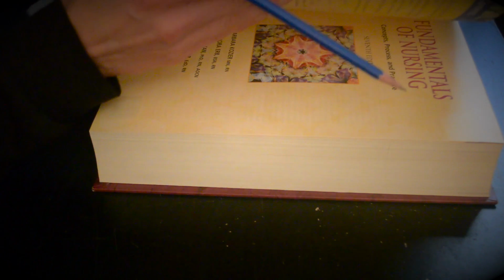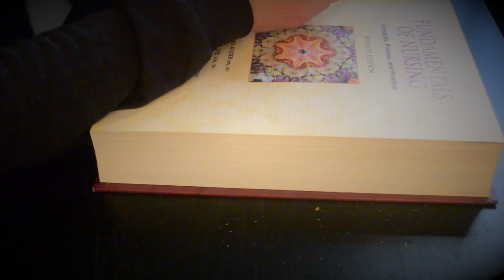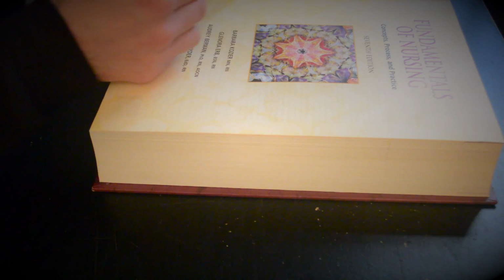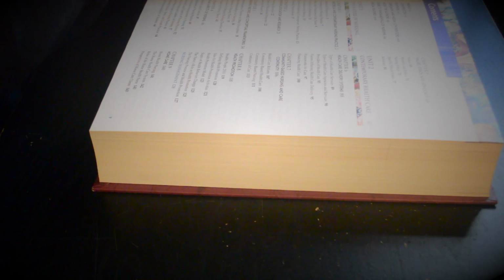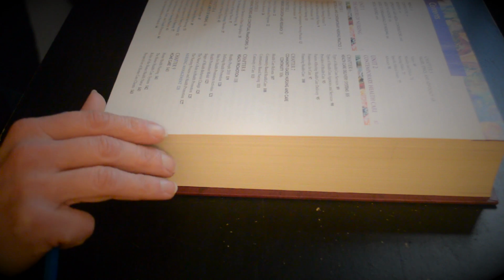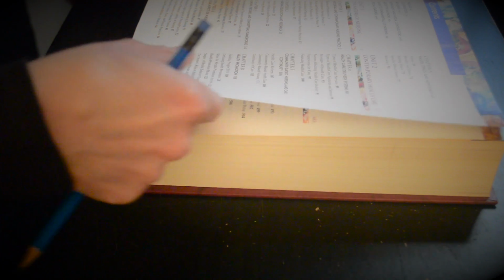So when we open up the book, we see all of the different units, and I will first list all of the units, and there's a lot of information in this book.